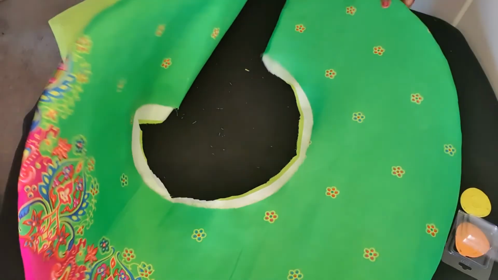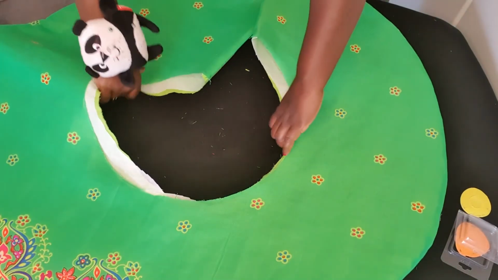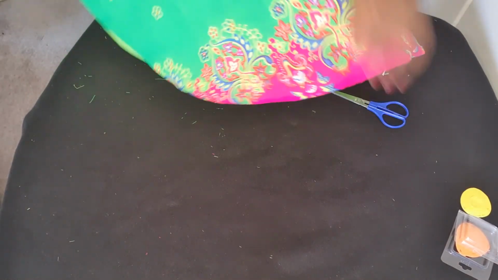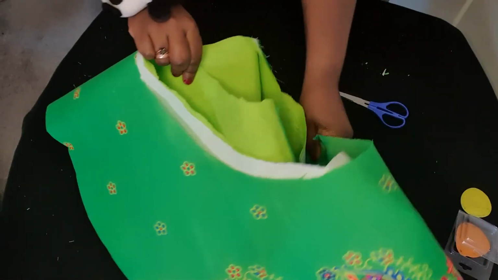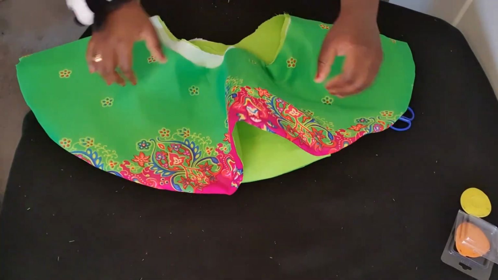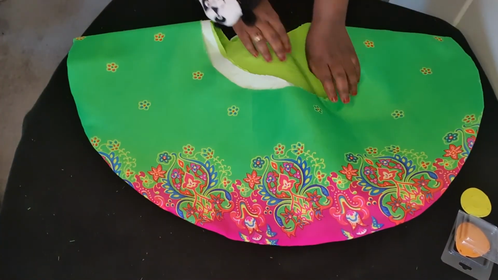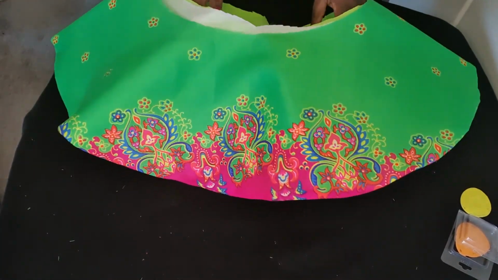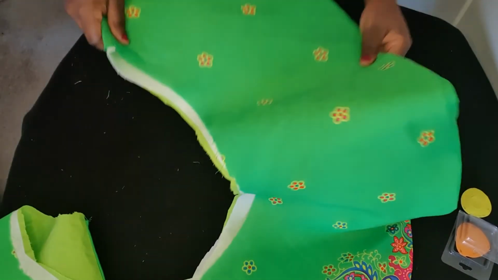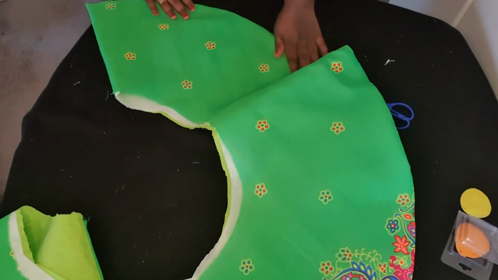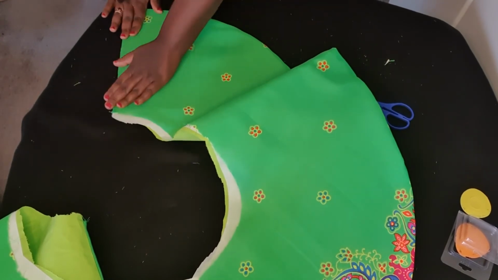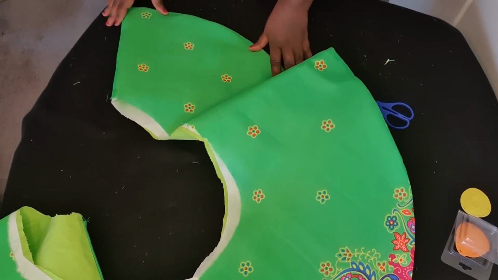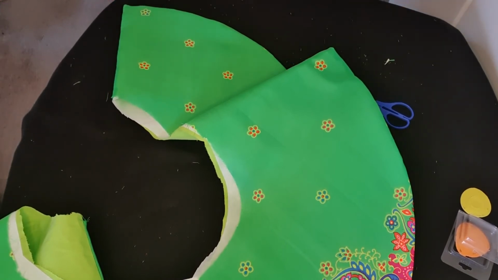So this is what our peplum is going to look like once it's done. It's going to be something like this once it's attached to the blouse, and if it's a skirt it would look something like that. Okay, so I'm just going ahead to press it nicely so that these seams can lie nicely inside there together with the fusing, and then after that we're going to attach it to our blouse.